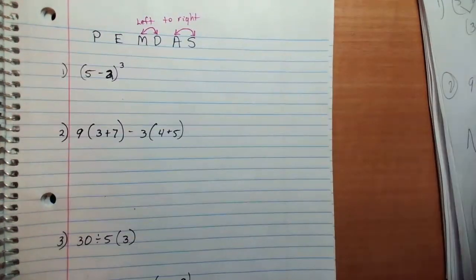Once we're done with the multiplication division, we move to adding, subtracting. And adding, subtracting also are equally as important as each other. And if we have both of them in a number sentence, then we must work left to right, doing adding first if adding comes first, but doing subtraction first if the subtraction comes first. So let's work a couple to see how this plays out.